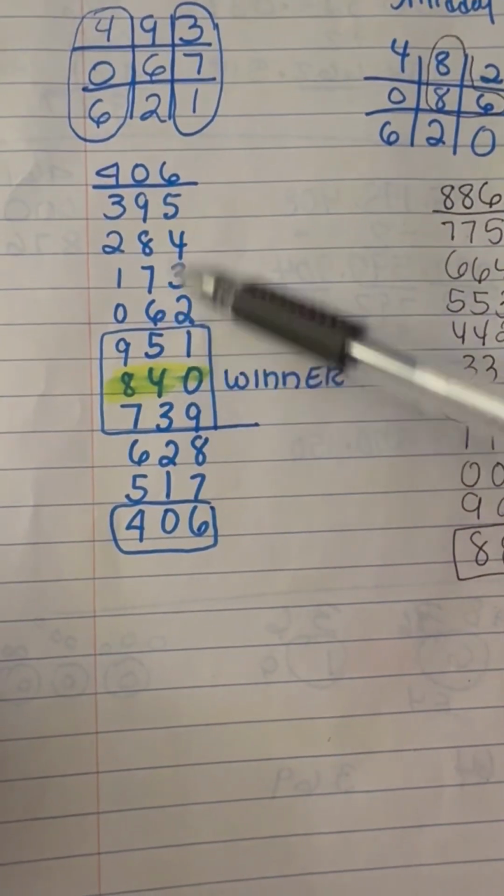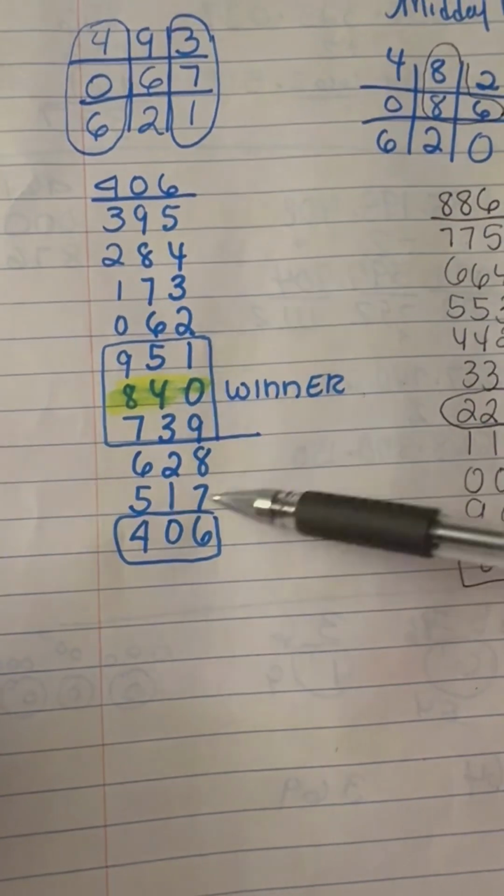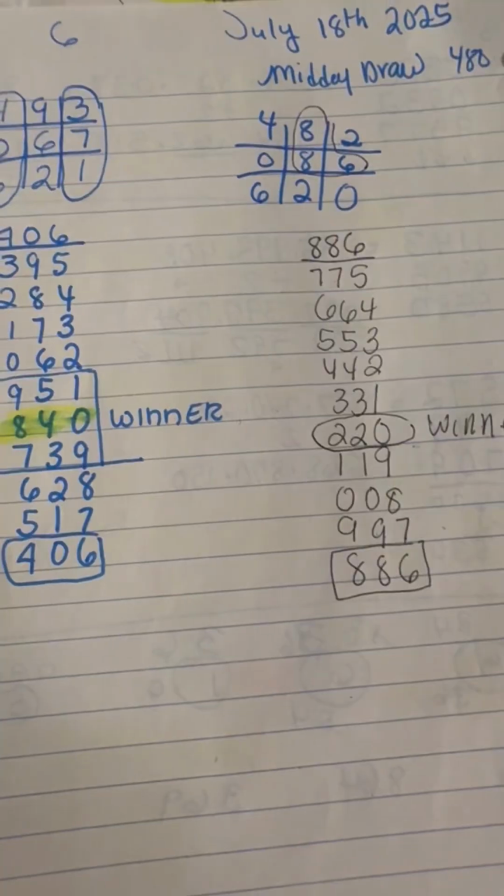Just like this right here, like 602. 602, you see that L? That was midday draw. And this was a winner. We have another winner. So, again, I'm going to see what night brings.